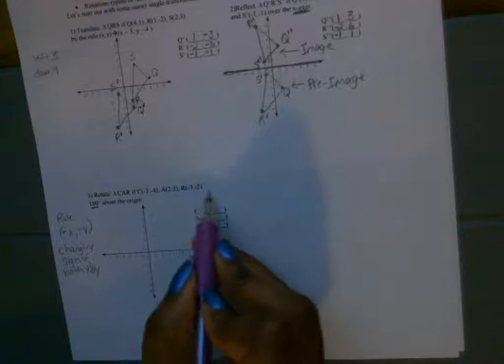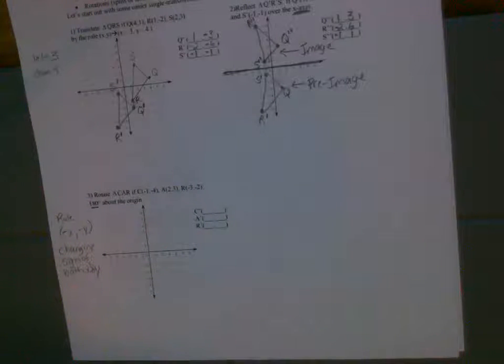So the first thing they want you to do is graph the points first, and then to figure out where the new location of the points are going to be. When you rotate it, you just change the sign of both X and Y. And if you forget, okay, so we graph them first.